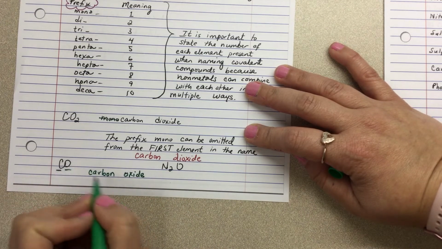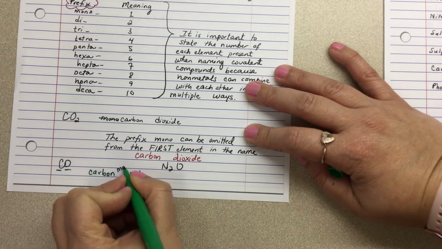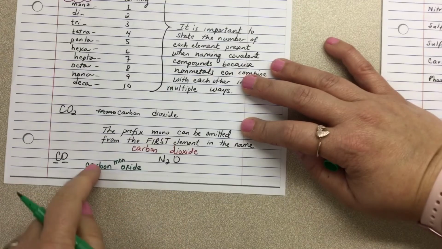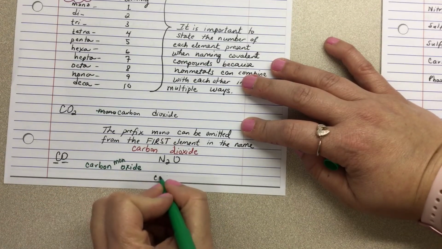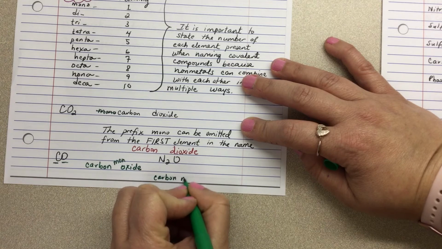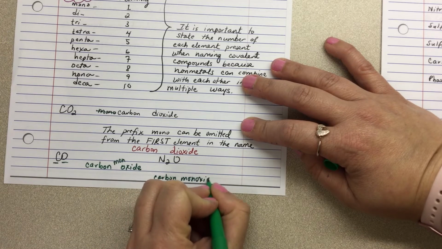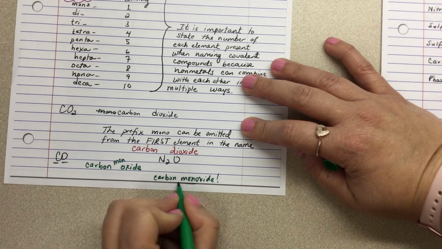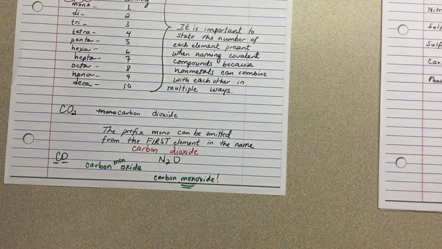But you have 1, so for that one you have to put carbon monoxide. I'm adding the mono because the mono belongs to the second one in your formula, so you have to write that one down. I'm not adding mono for the first one because it's the first one, and that one you can omit.